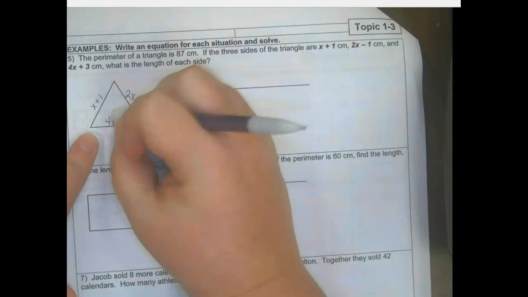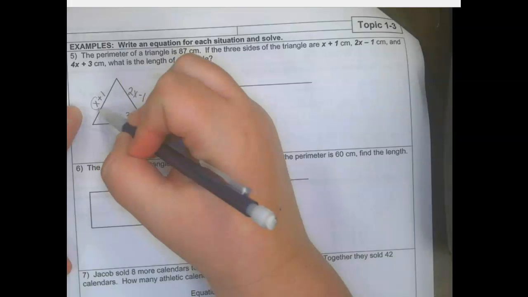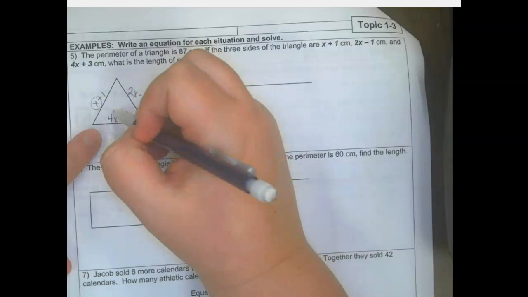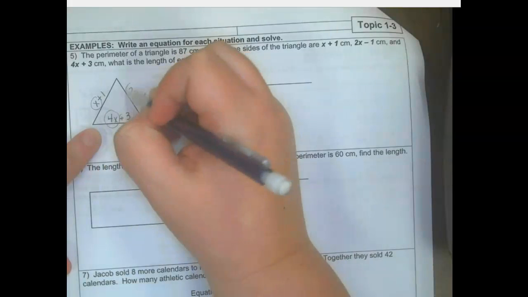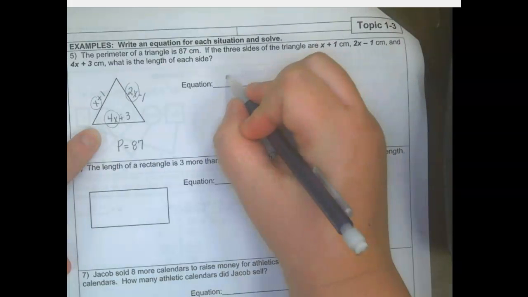Now, I looked over how some of you did it, and most of you did not need to write this whole thing out. And I can see that. So what I would have done is I would have just said, okay, let's combine my x's, because I'm combining all this together, correct? So I have 1x, 4x, 2x, which is 7 x's.